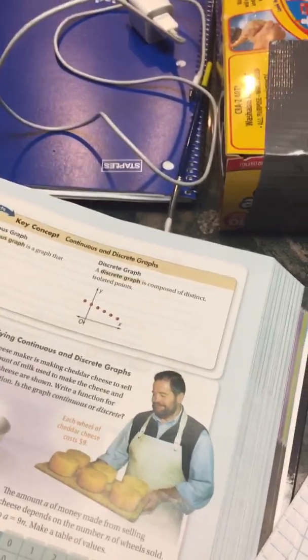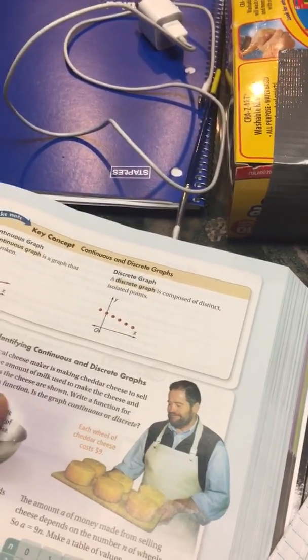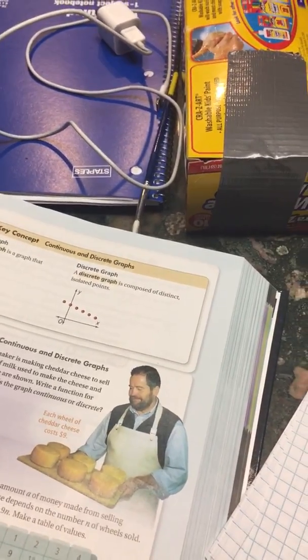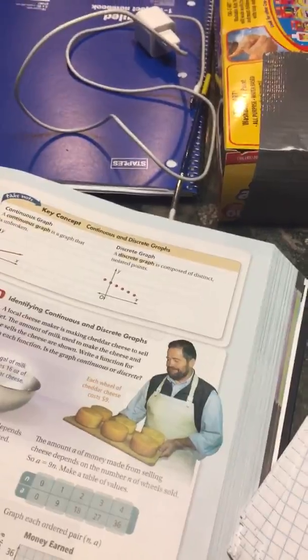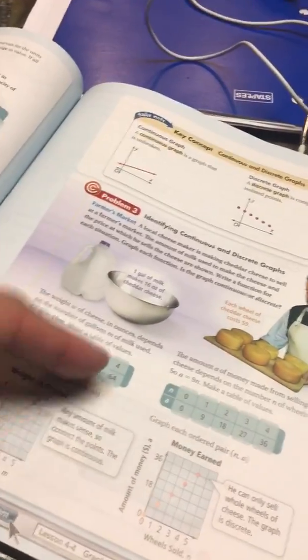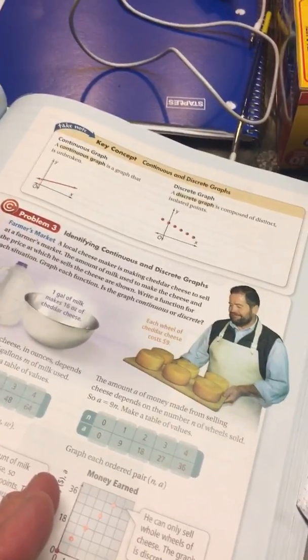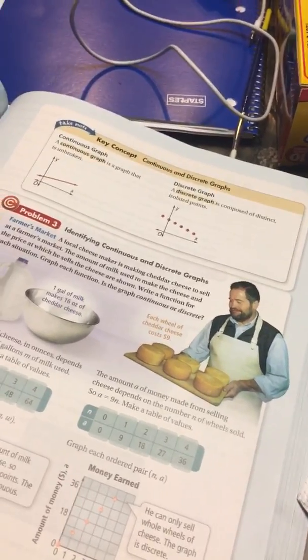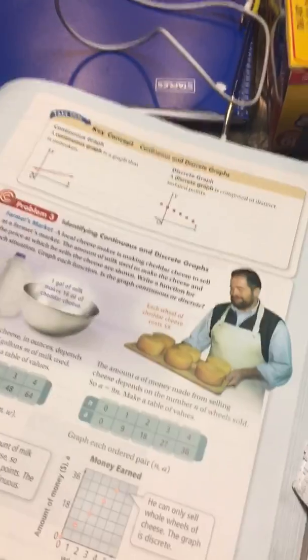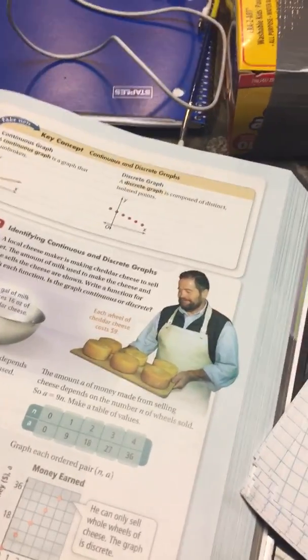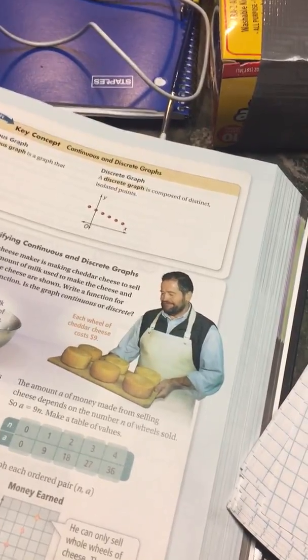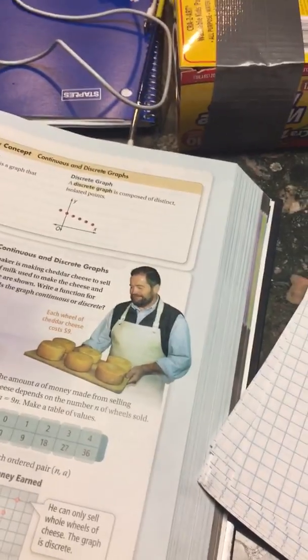Write a function for each situation. Graph each function. Is it continuous or discrete? If you can't use parts of something, if you have to either use a whole gallon or not, that would be where maybe you have a discrete amount where you're not going to put in like 2.2. You're only using a certain amount each time. Whereas if it's continuous, you'll be able to connect it all the way through.